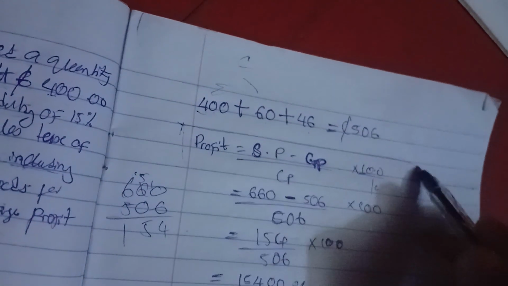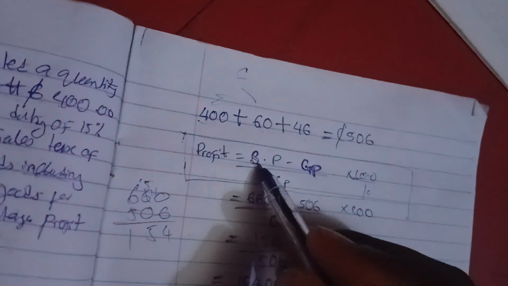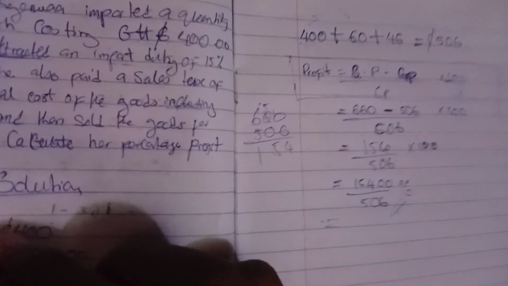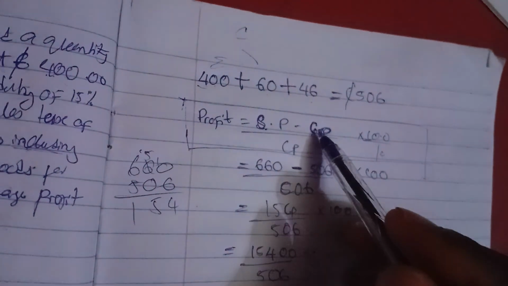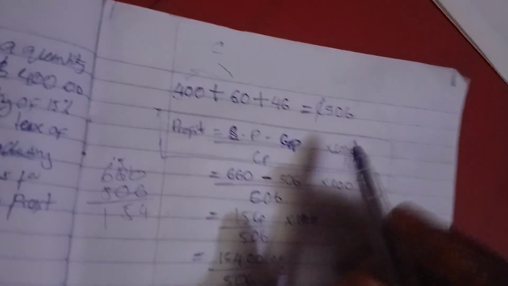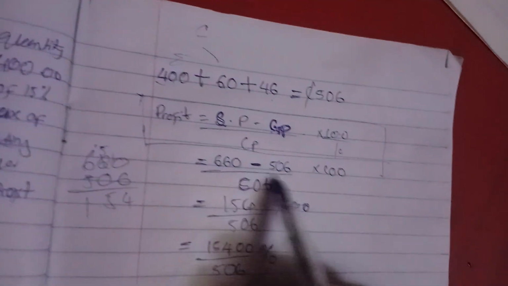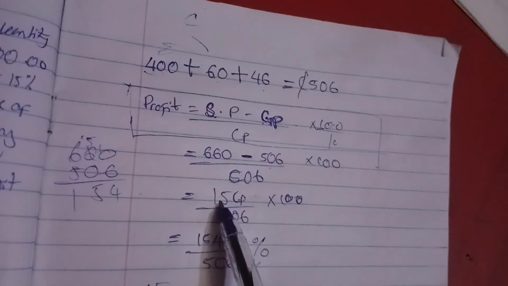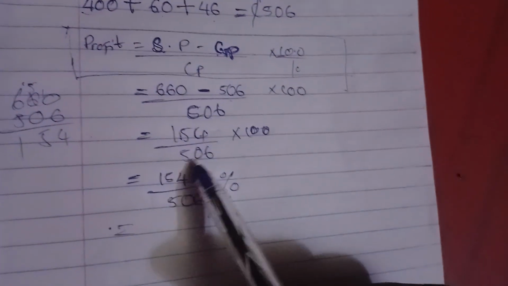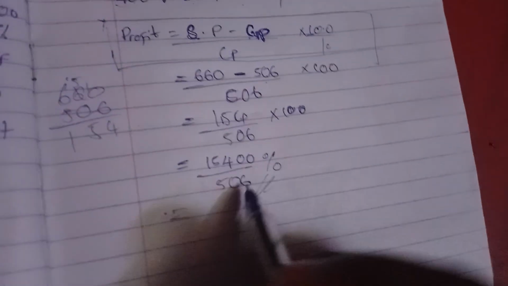So now using the formula for profits, we already have all the parameters we need. We have the selling price, which is 660. Then the cost price, which is how much it costs her to get that goods on the market, which is 506 up here. Once you make that calculation, you'll be left with this minus this, 154 over 506 times 100. So if you use your calculator, you get the decimal answer of this, then that is your answer in percentage. So that is our profit.